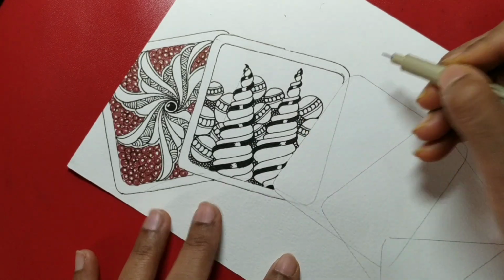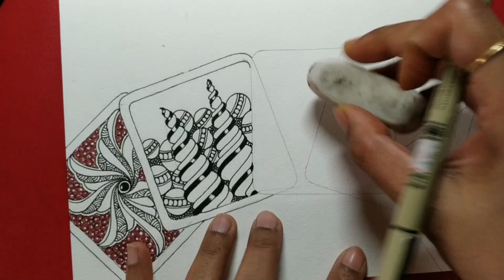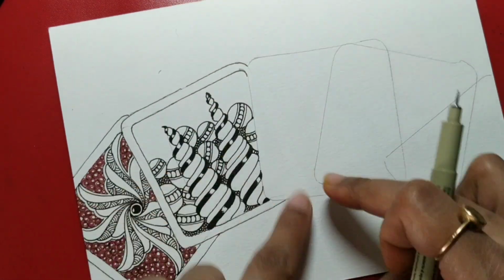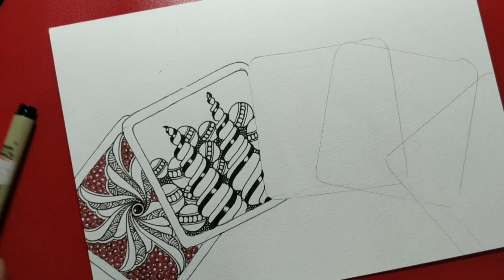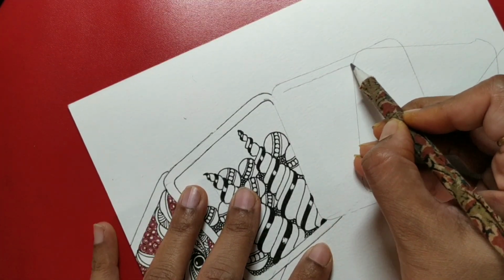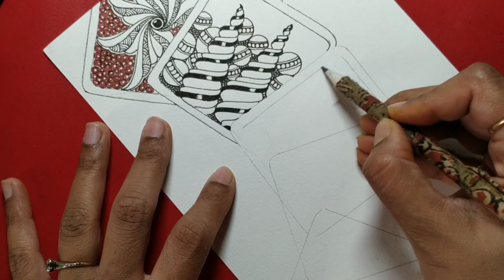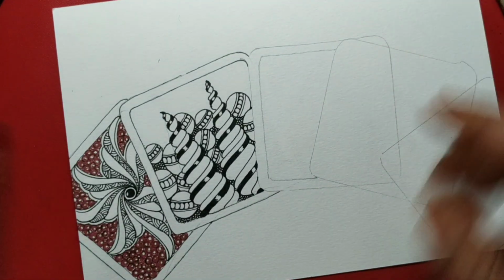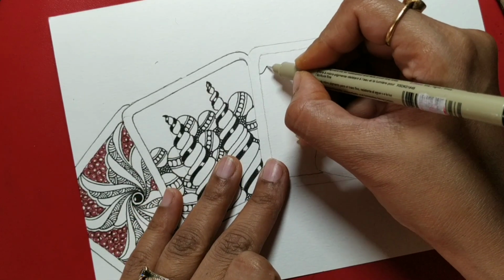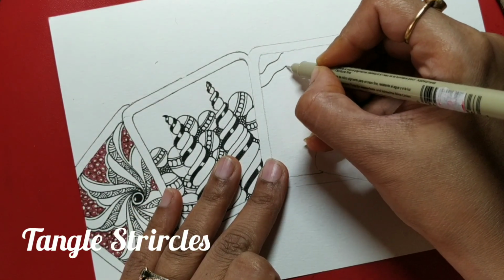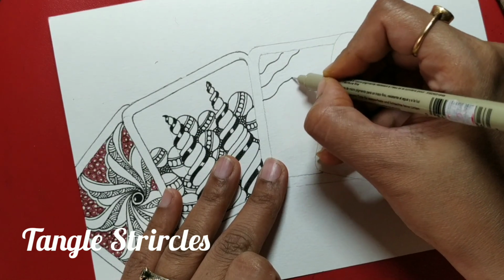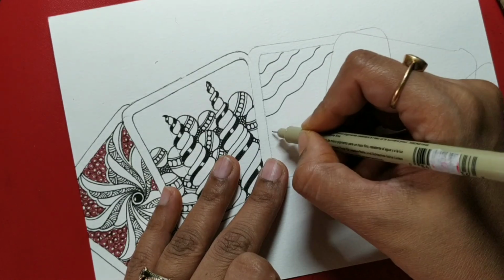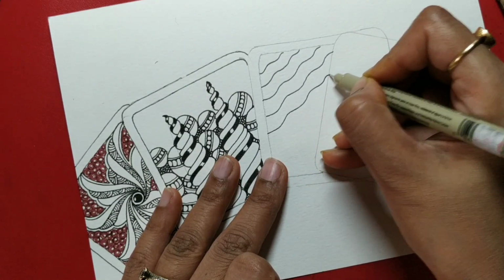Again, we are going to consider this. So let's erase this part and I will only draw this part as far as the third tile is concerned. So again start with the border. In the third tile, let's draw a tangle called circles. So start with these curvy lines. Circles is another drama tangle. Adds great drama to your tile.